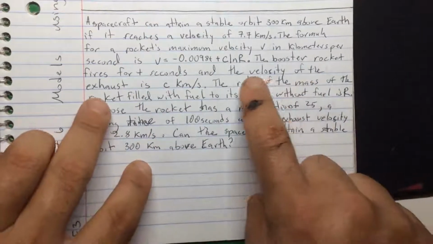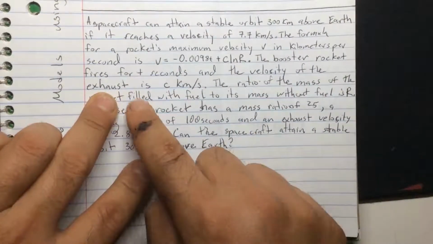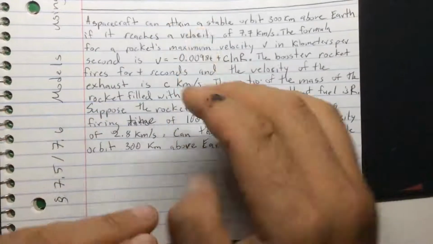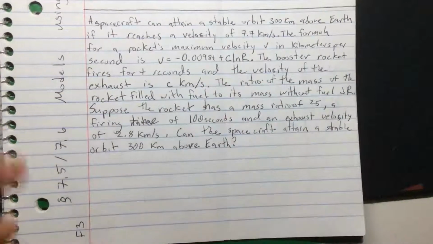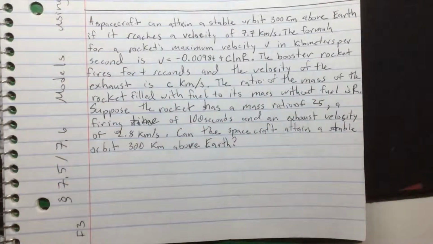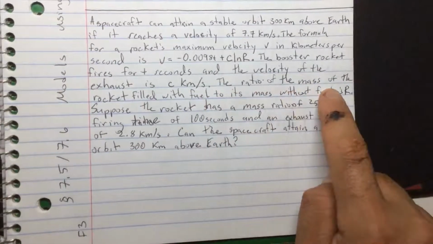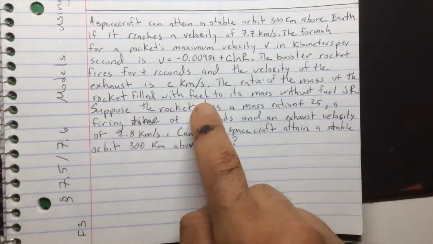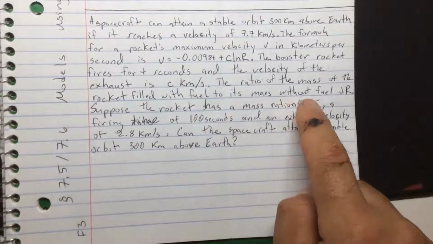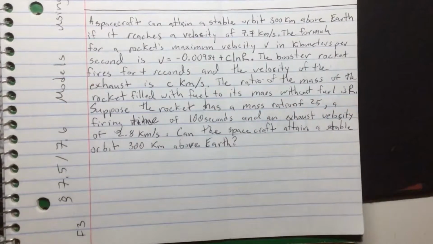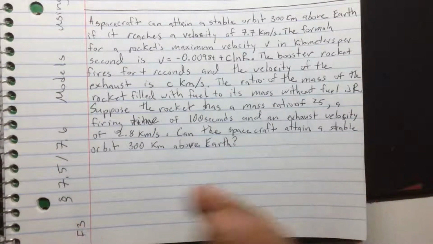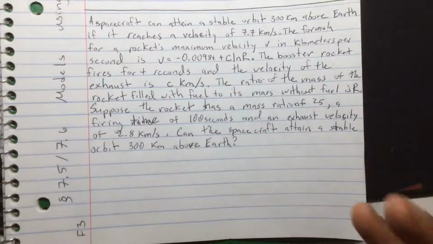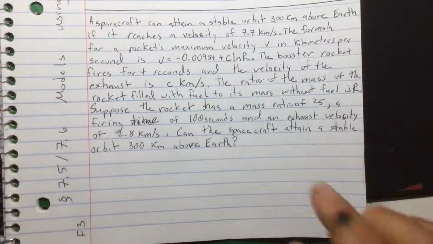This basically means the velocity of the exhaust. If you look at a rocket fire off, you see a bunch of smoke come off. That's the exhaust. So the velocity of all the exhaust coming off the rocket is what it's talking about. The ratio of the mass of the rocket filled with fuel to its mass without fuel is r. So the mass of the rocket when it's full of gas, versus the mass of the rocket when it has no more fuel in it.